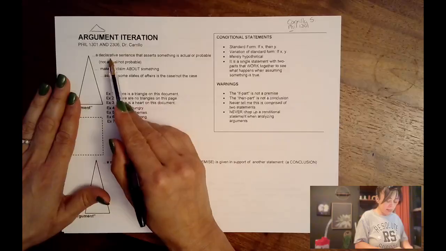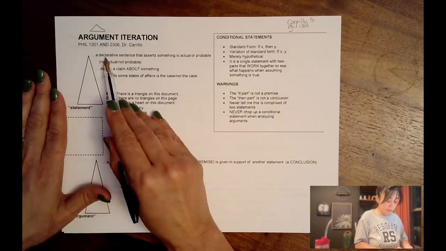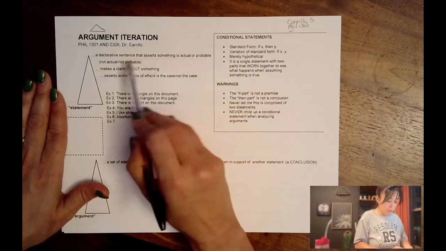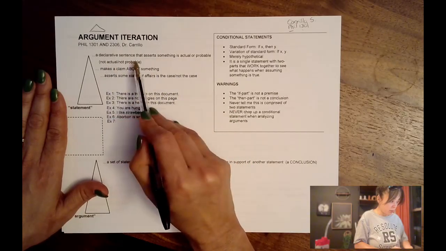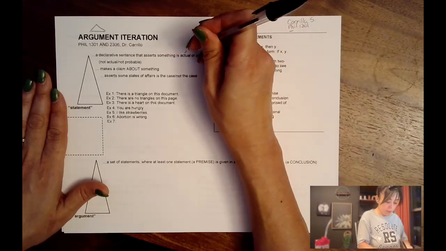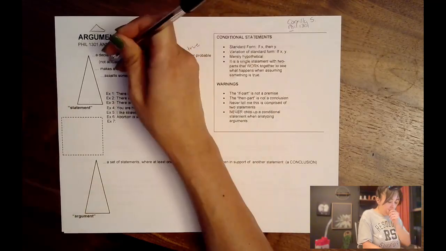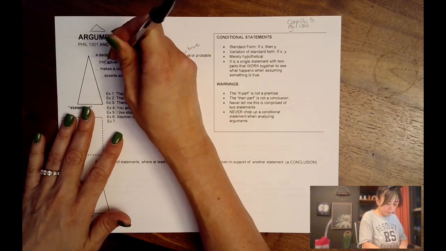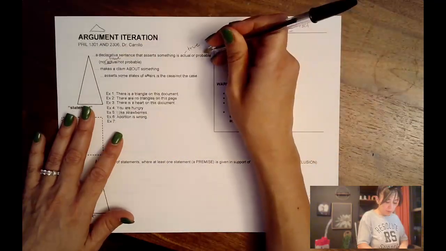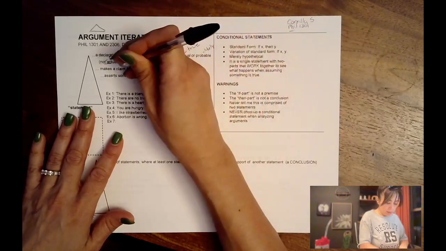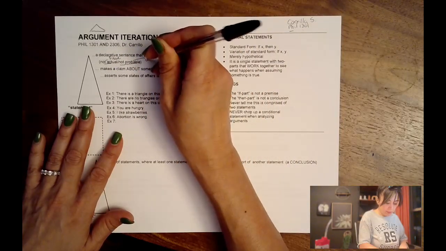We're going to say that a statement is a declarative sentence that asserts something is actual or probable, or that something is not actual or not probable. When you think about actual, you can think about true. When you think about not actual, you can think about false. And of course, with probable, you can think of likely. And not probable, you can think of unlikely.